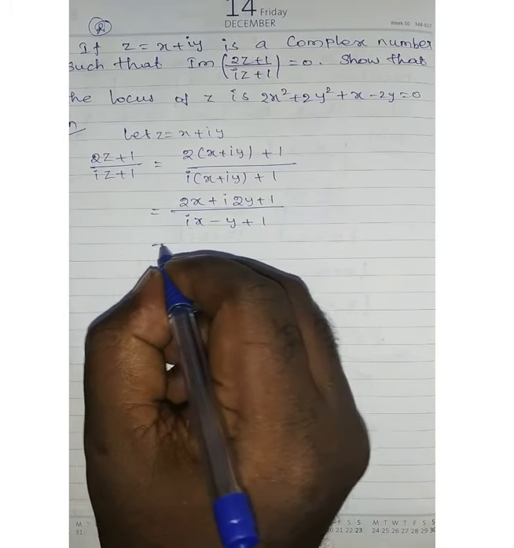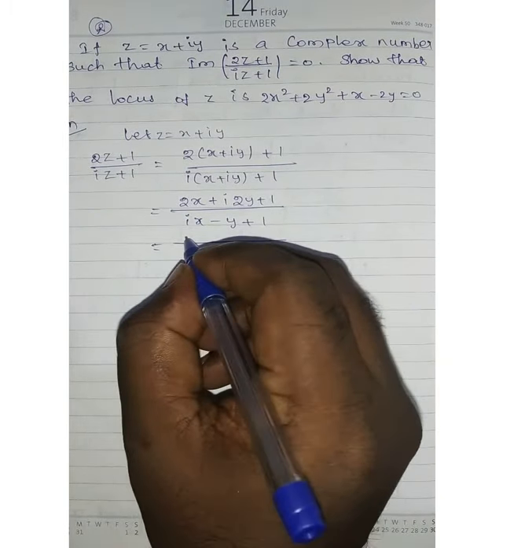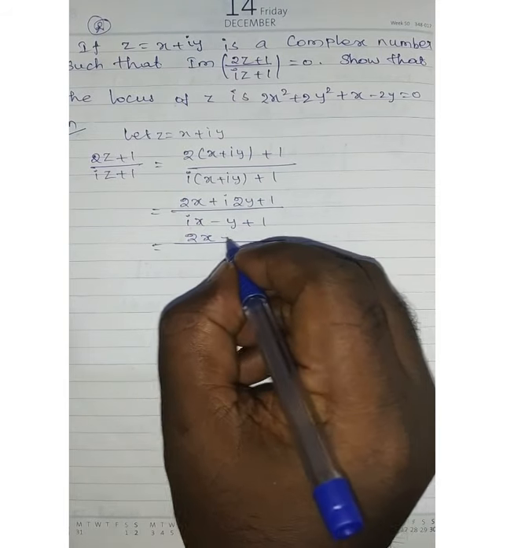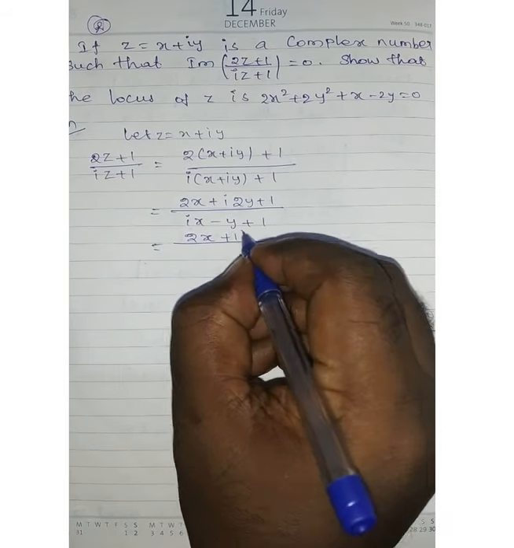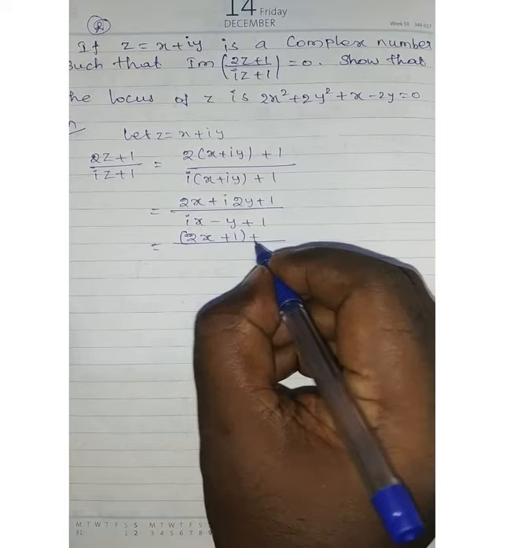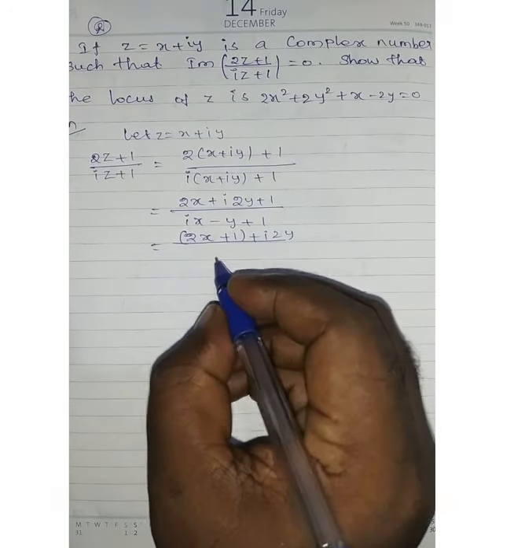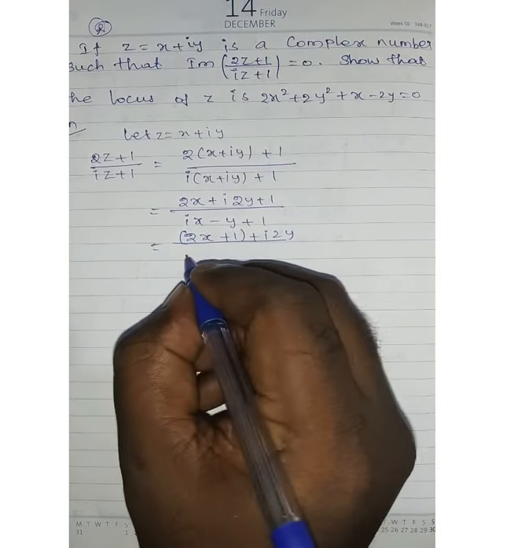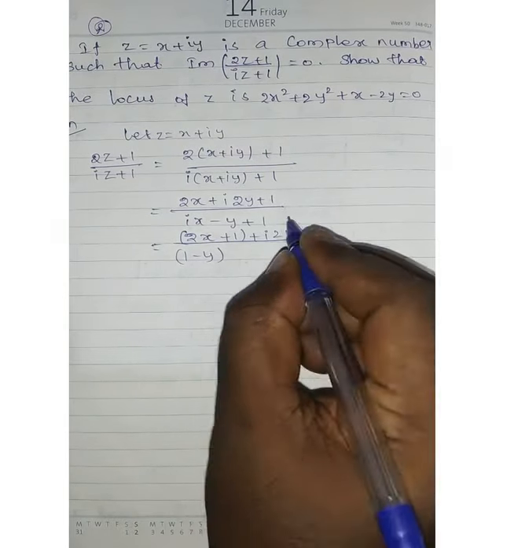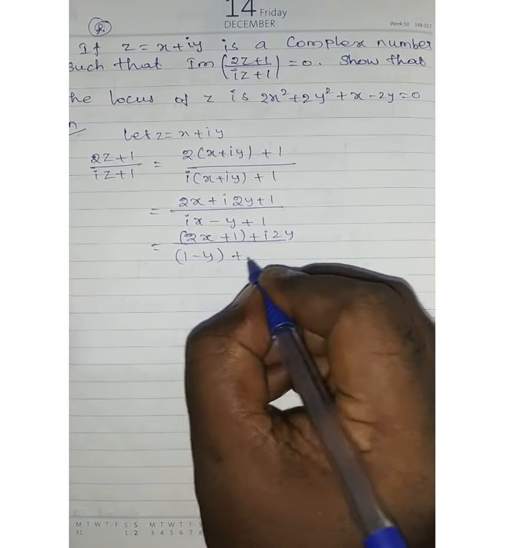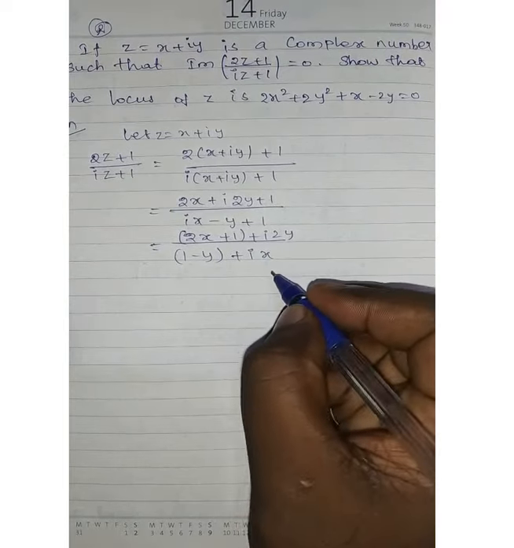Now equating real part and imaginary part, that is (2x plus 1) plus i 2y, divided by (1 minus y) plus ix.